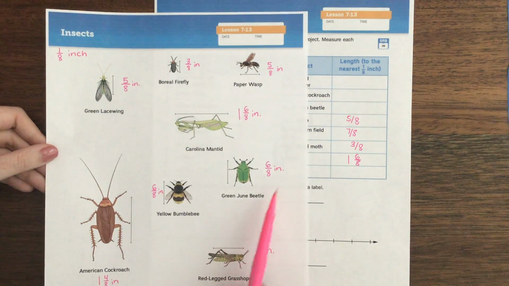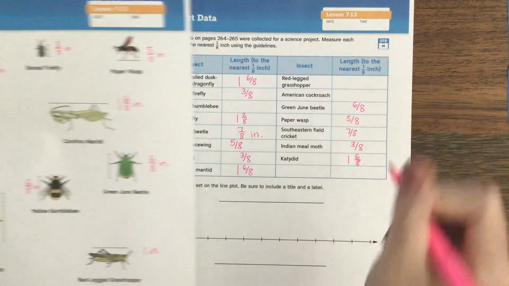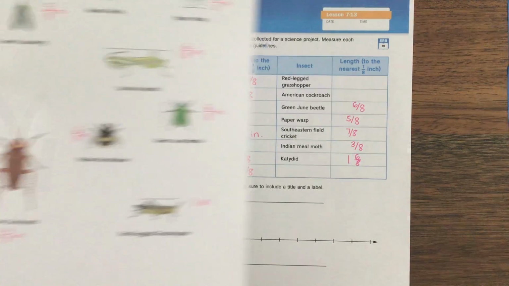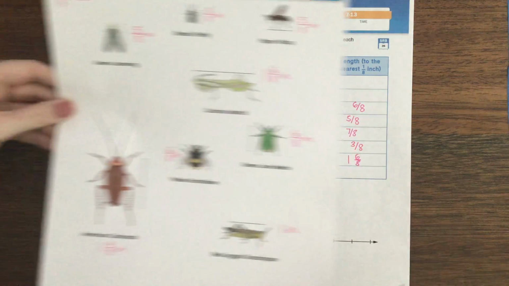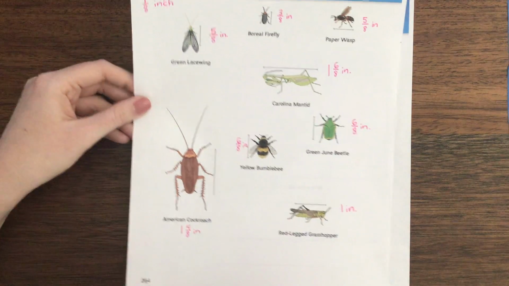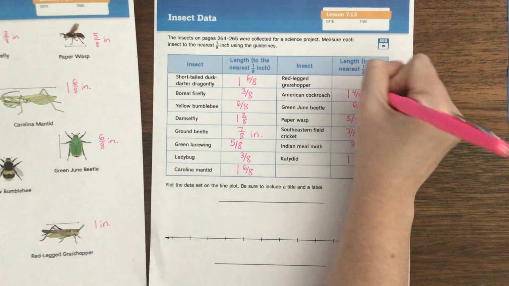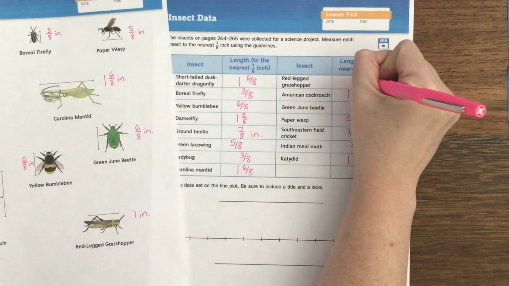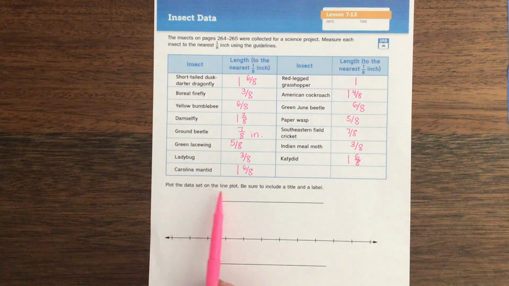Okay, the green June beetle is 6/8. The yellow bumblebee is also 6/8. American cockroach is 1 4/8. And last one is the red-legged grasshopper, which is an even 1 inch. Okay, so now we have all of our lengths to the nearest 1/8 inch. So now we have to plot the data set on the line plot.